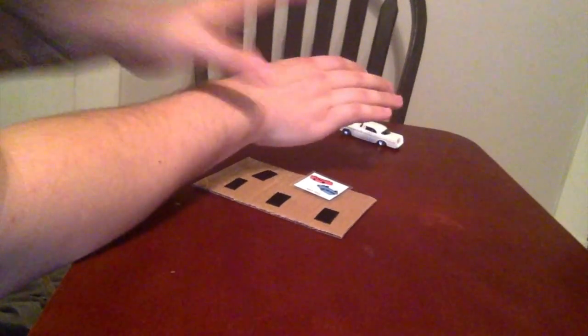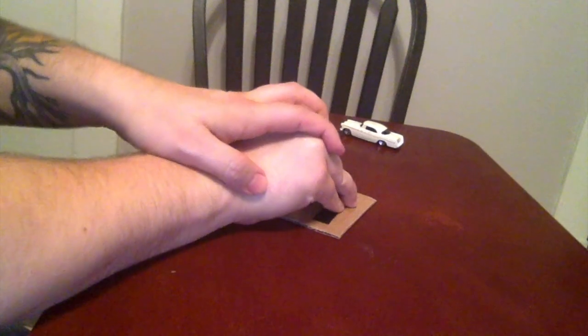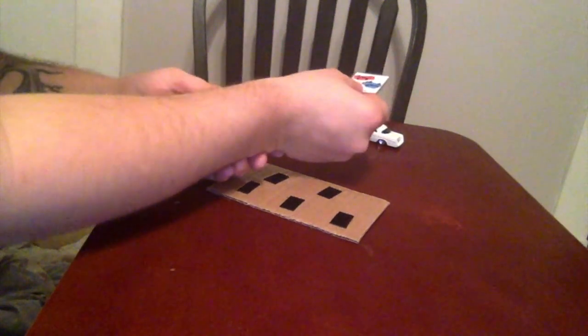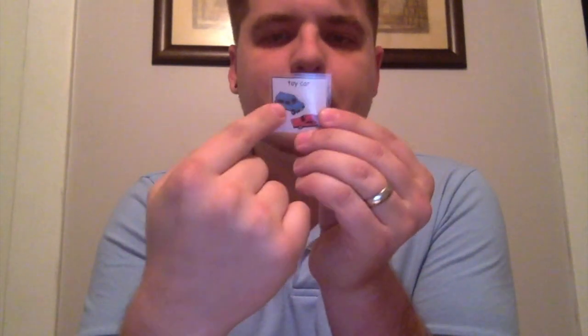They will just silently take the learner's hand, guide it to the picture, use as little or as much prompting as needed, and then guide the learner to exchange the picture with the communication partner. The communication partner will then take the picture, and the back prompter will guide the learner to tap the picture. When they do this, the communication partner should label the item, say toy car, and then they will hand them the item that they requested.